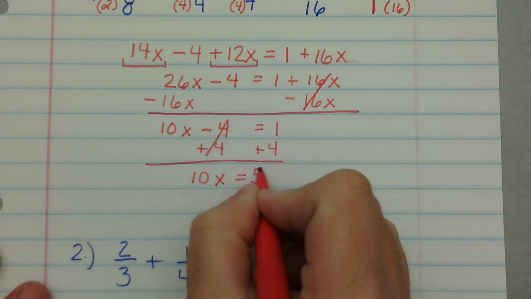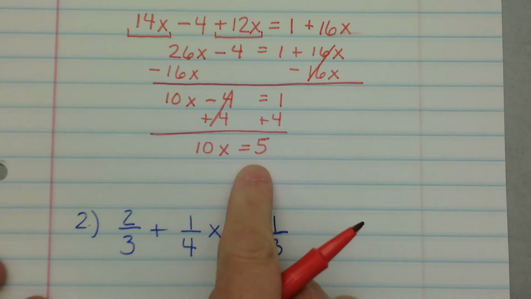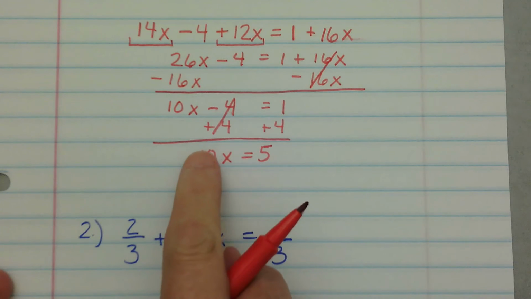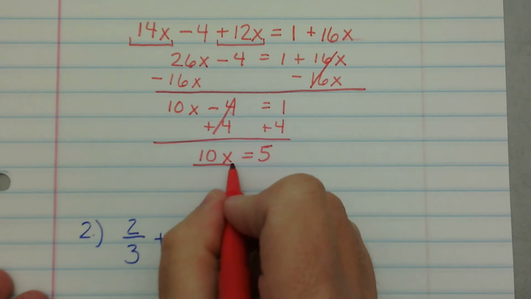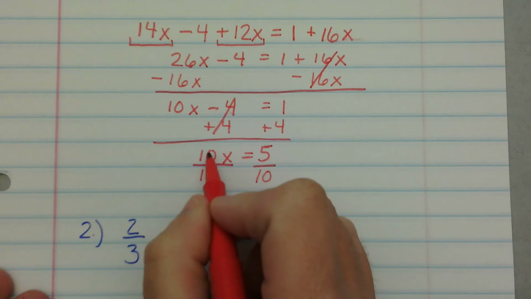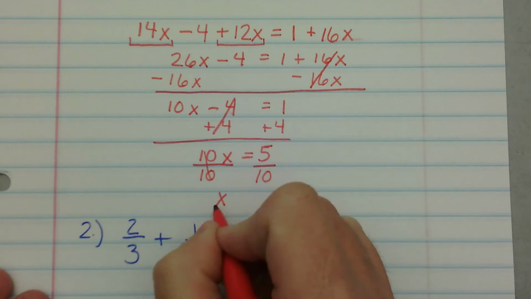Now I want you to stop right here because we are getting x by itself. What prevents x from being by itself? The 10. 10 is what gets divided. And you got to be careful with this. 10 divided by 10 is 1. So cross that out, get x.